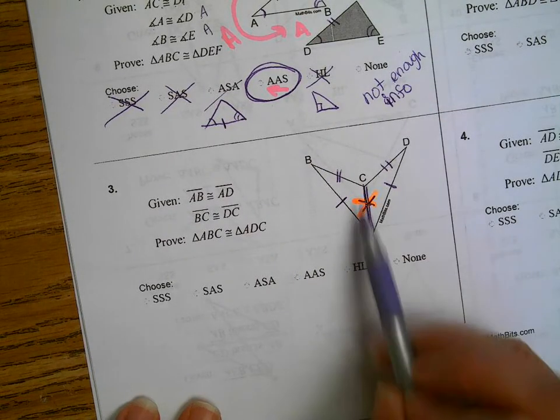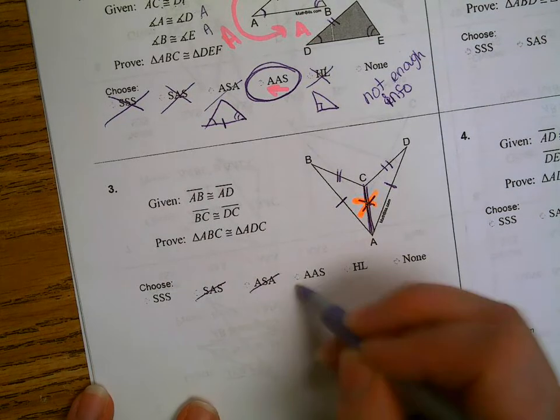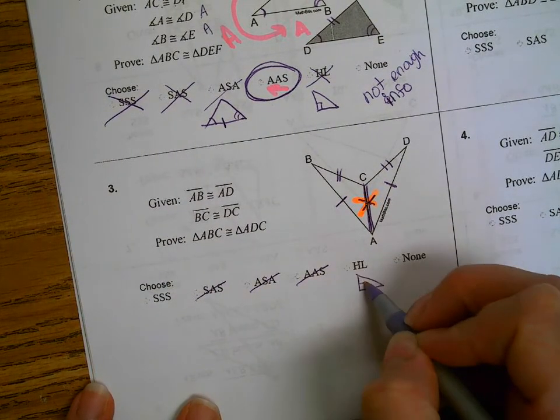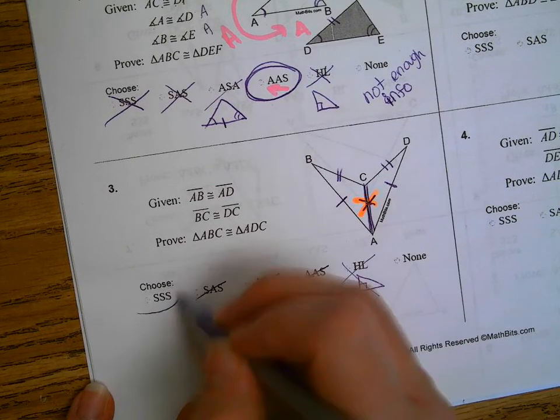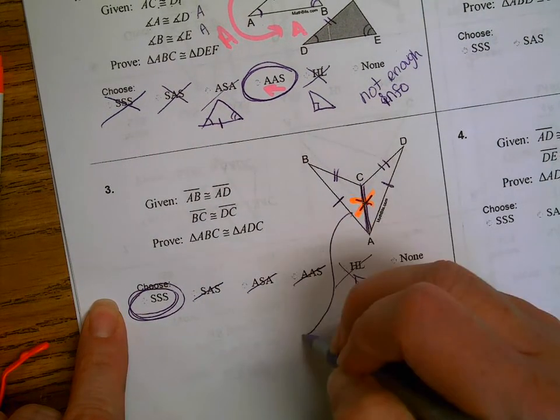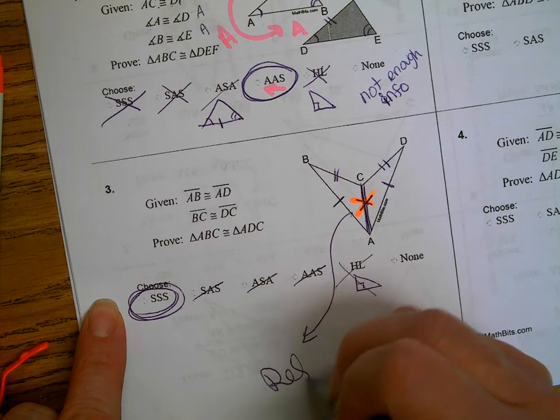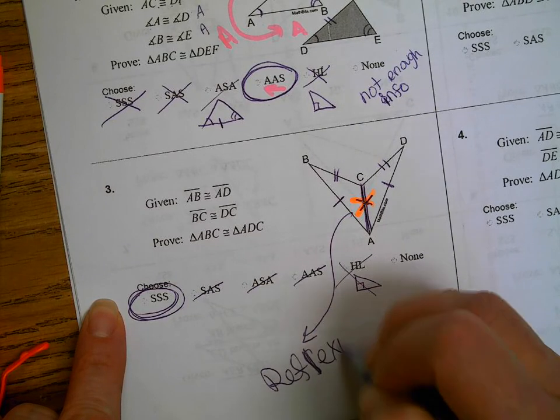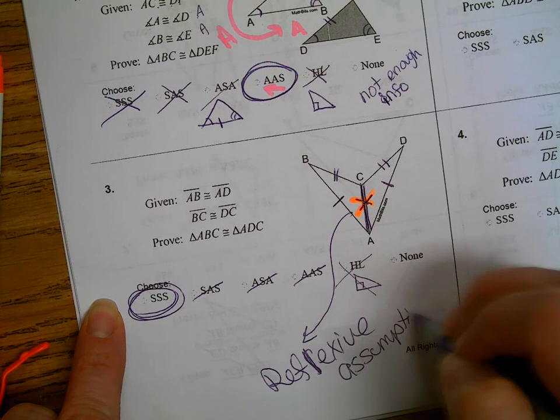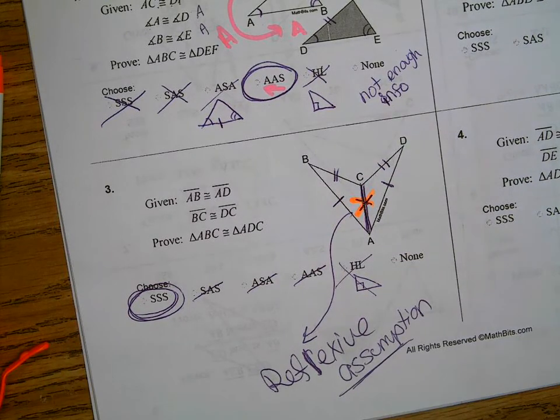So since no angles are marked, it can't be any of the options that have angles. Now HL technically would need a right triangle, so it's not going to be that one. So the best choice here is side, side, side. And again, we needed the reflexive assumption here in order to find all three sets of sides.